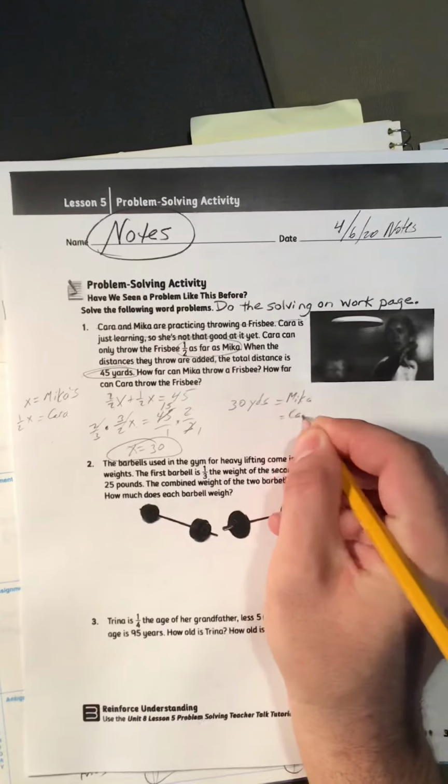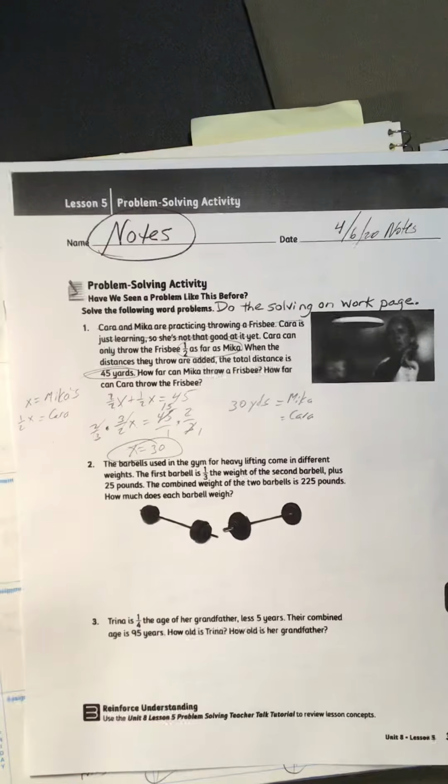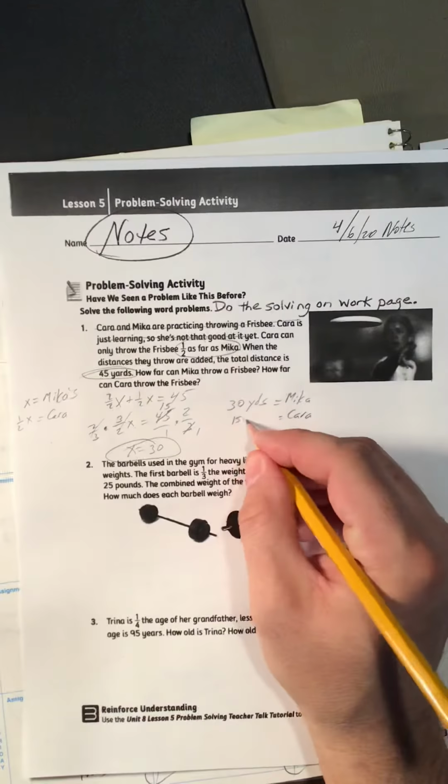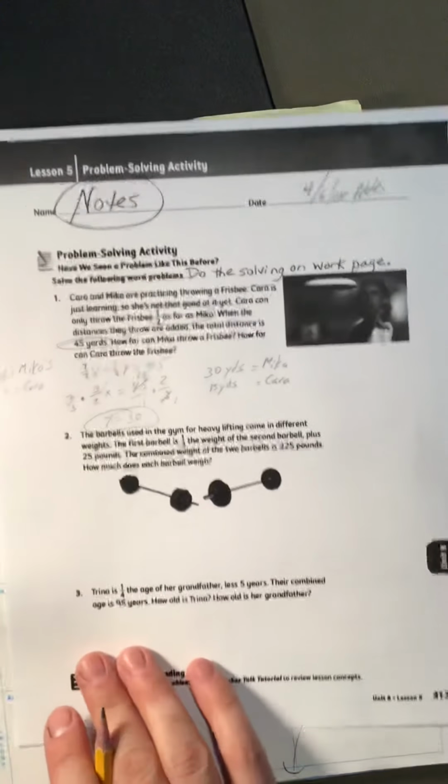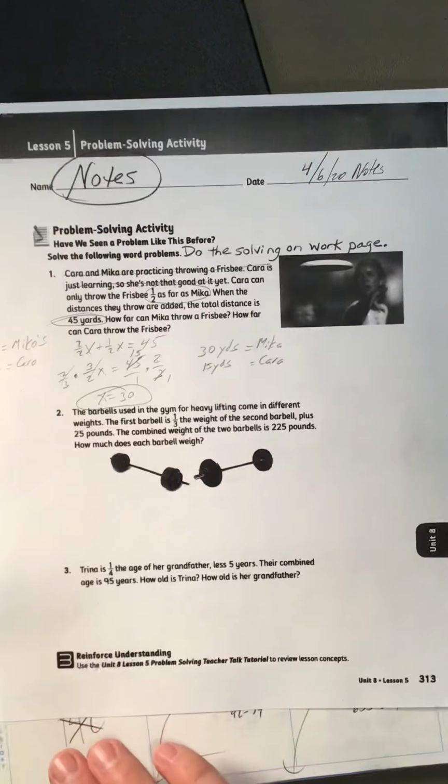How far did Kara throw it? Kara threw it half as far as Micah. So what's half of 30 yards? Should be 15 yards.